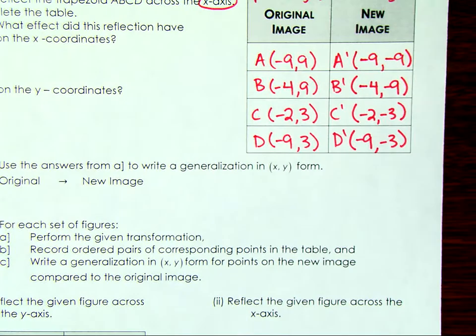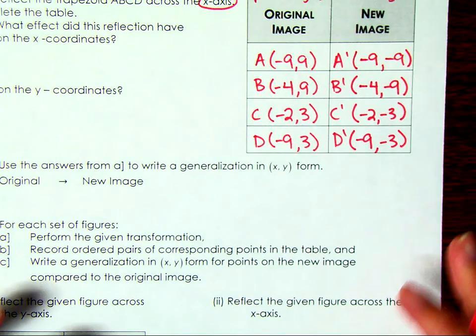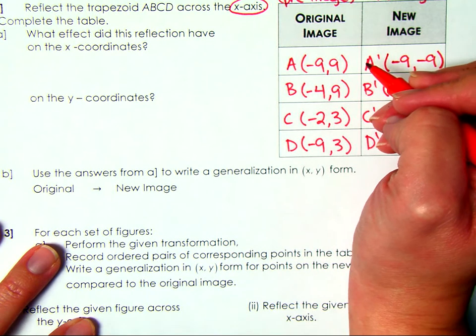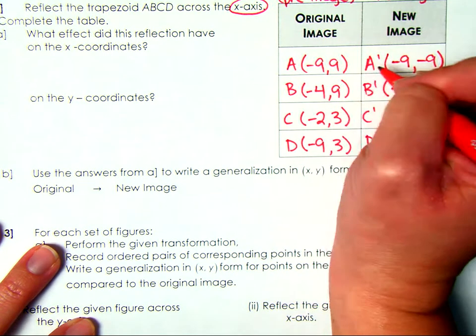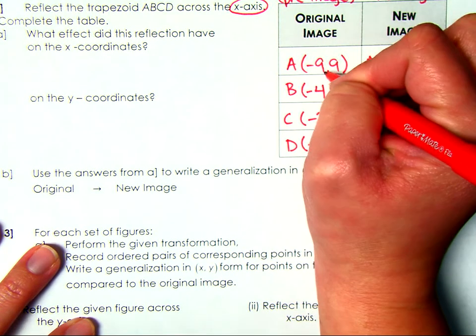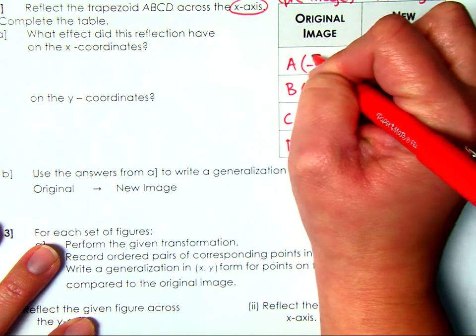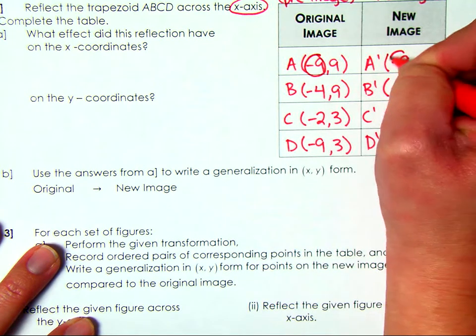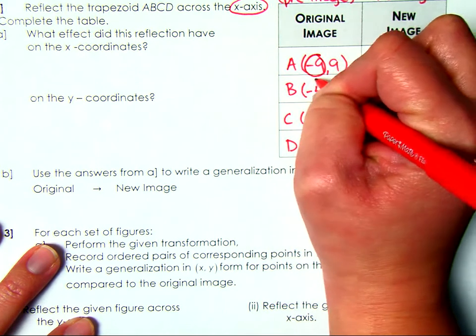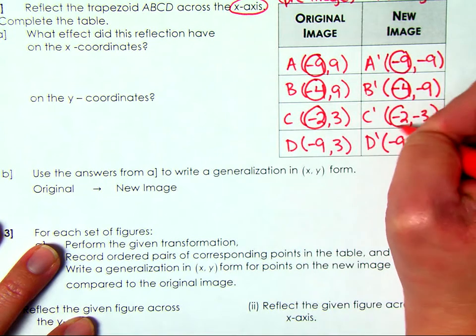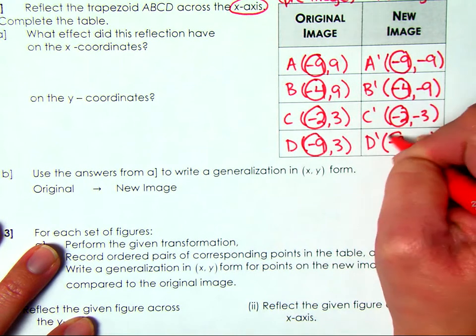Okay, so let's think about it. Which ones changed? Did your x-coordinates change? Let's see. The x-coordinates right here are the same. So we have -9 and -9 are the same, -4 and -4, -2 and -2, -9 and -9.